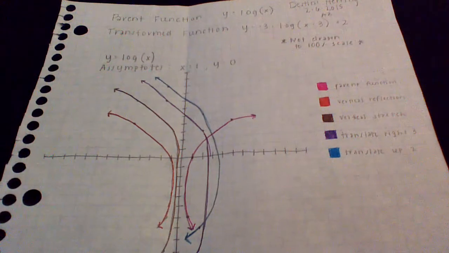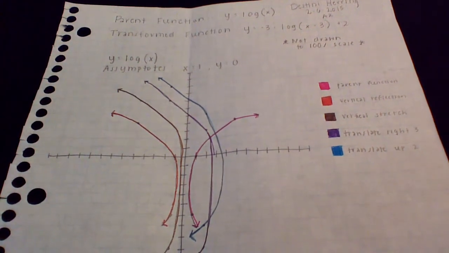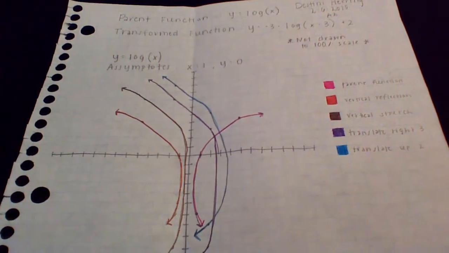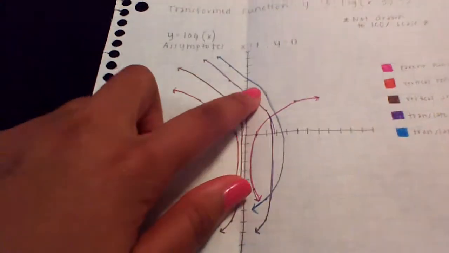As I said, my transform function was y equals a vertical reflection followed by a vertical stretch of 3, and then right 3 and up 2. And this is my new transform function.